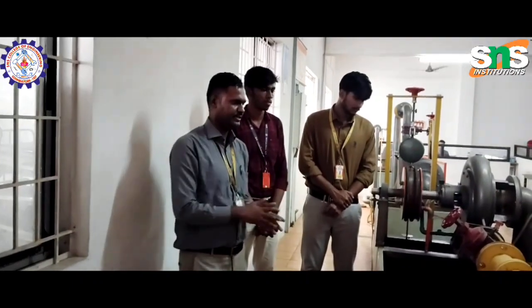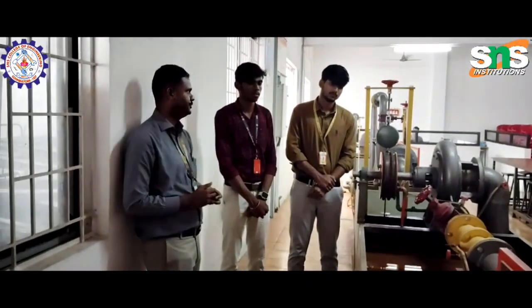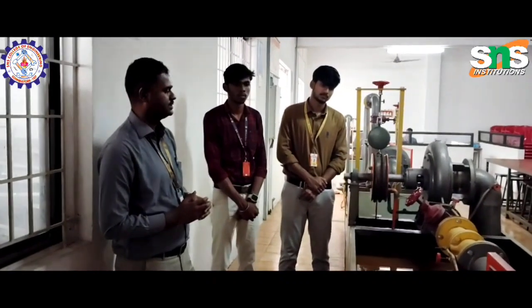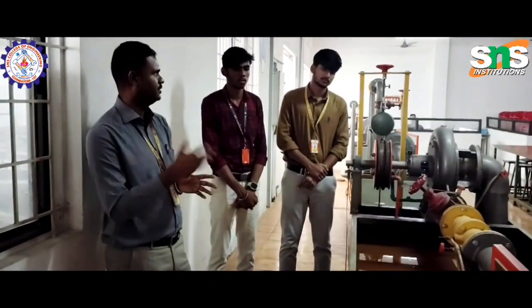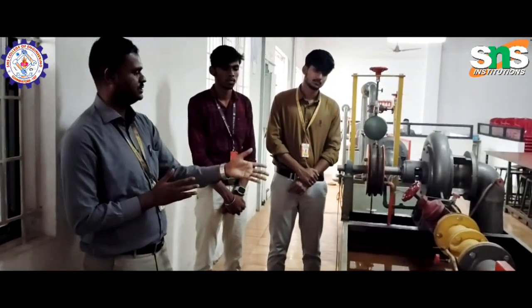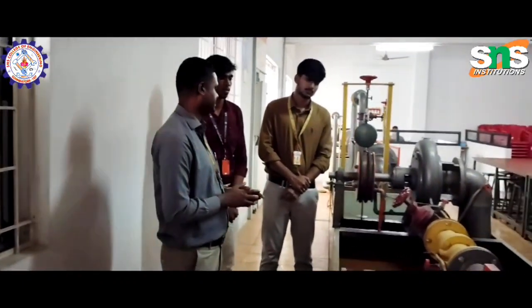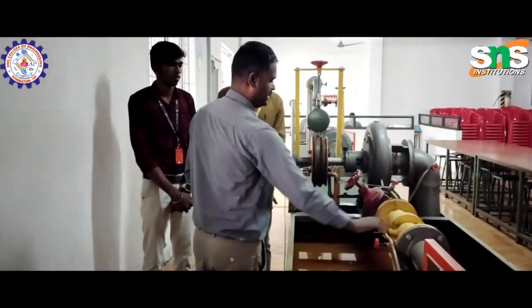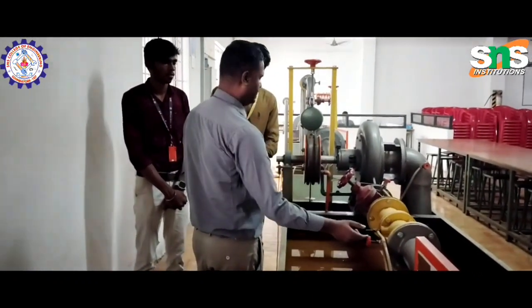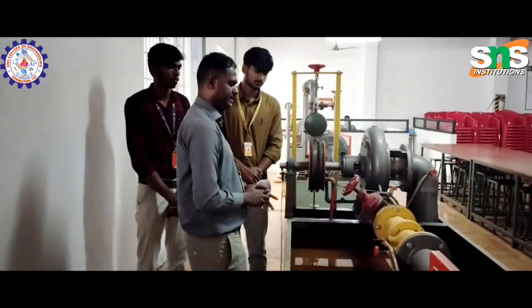The input power can be calculated by the formula W Q H, where W is the weight density of the water, that is 9810, and Q is the discharge. To measure the discharge we have a venturimeter. This is a very large venturimeter. By knowing the pressure difference between these two areas, we can calculate the discharge.